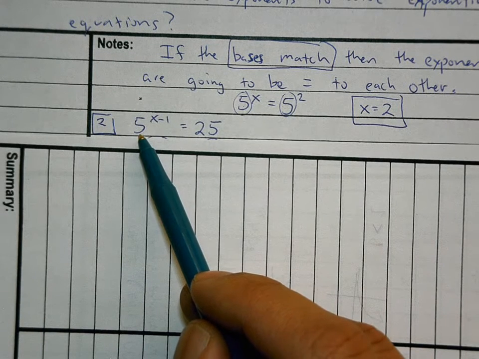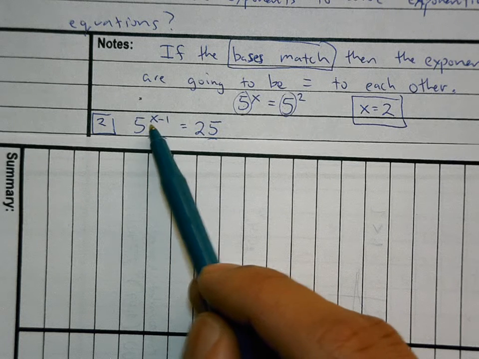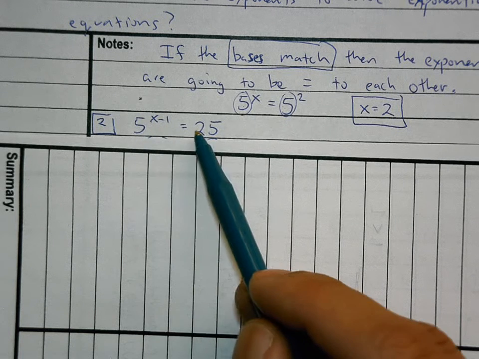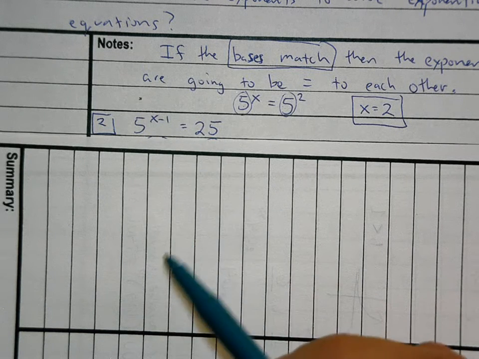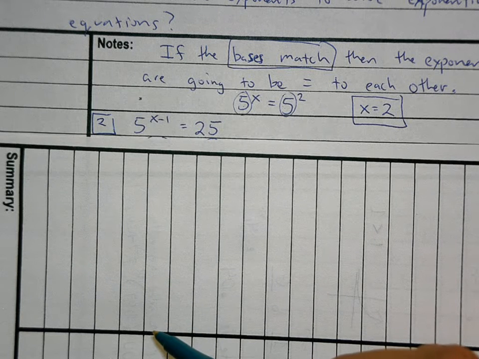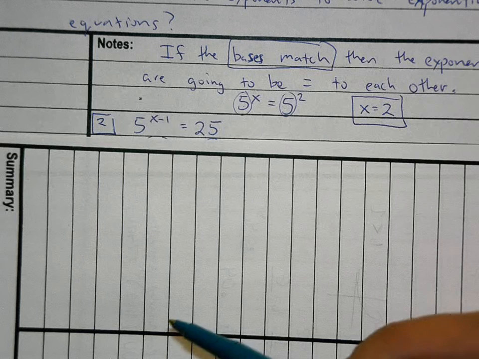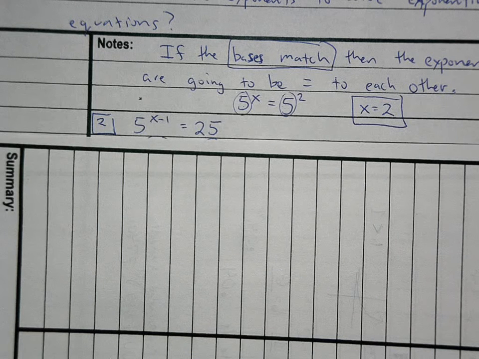5 to the x minus 1 power is equal to 25. There's a few of you who can do this in your head. As a matter of fact, I'm curious. Let me do a quick survey. How many of you could do that in your head and you know what x is already? Raise your hand. Okay, I'm guessing about 50% or less. It looks like less than half can do it in your head.